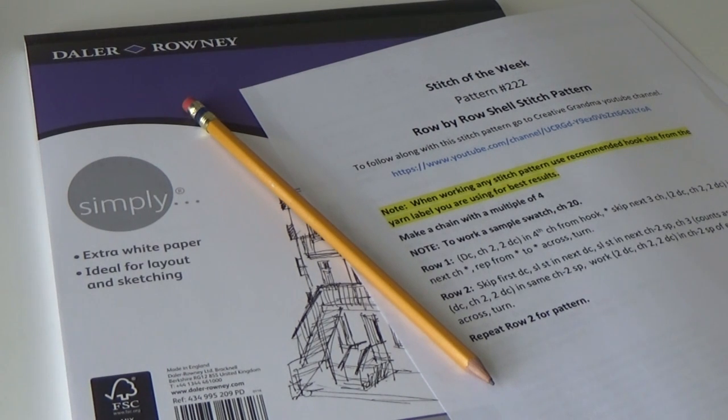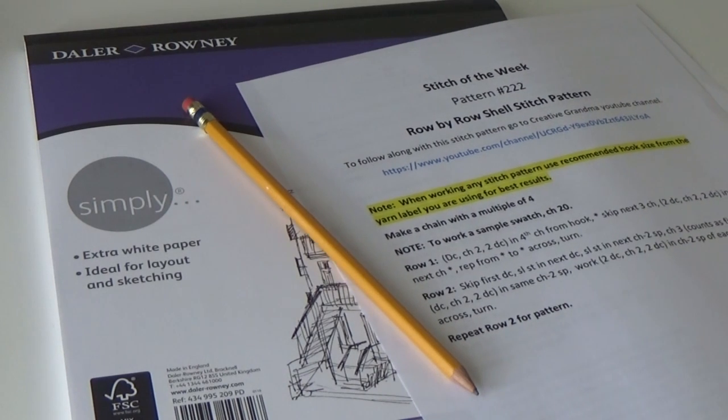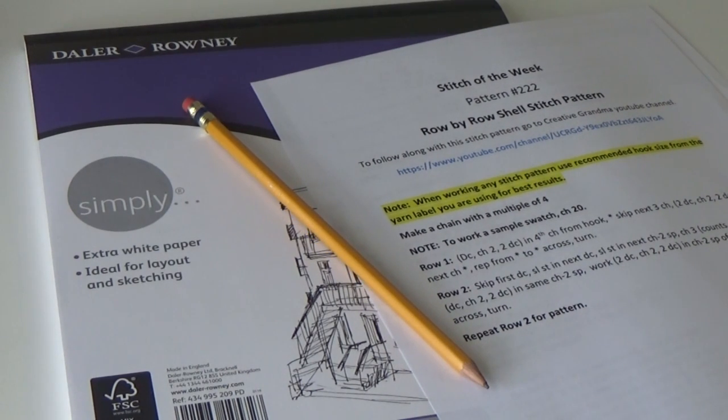To get started to learn this procedure, you're going to need some paper, a sketch pad. I'm going to use the row by row shell stitch pattern that I have on my video, and you're going to need a pencil with an eraser. So go ahead and get your stuff around, and I'll be right back to show you 2 different ways to do the multiple of a stitch pattern.